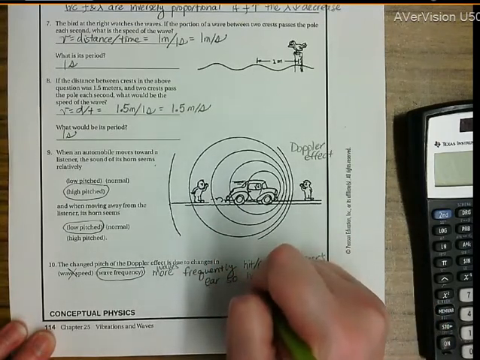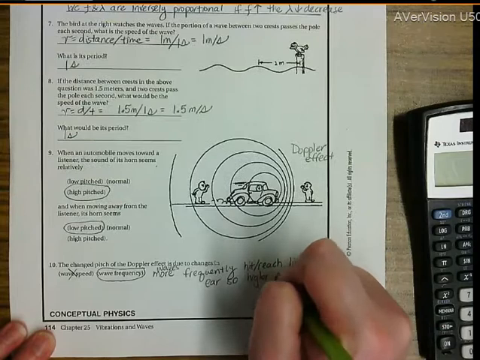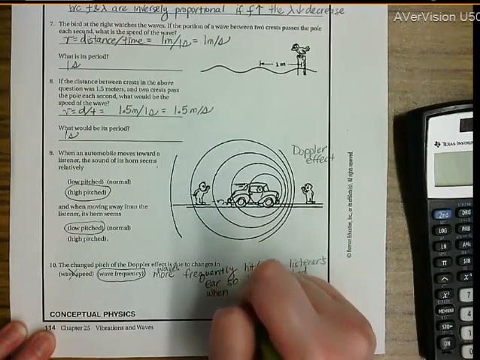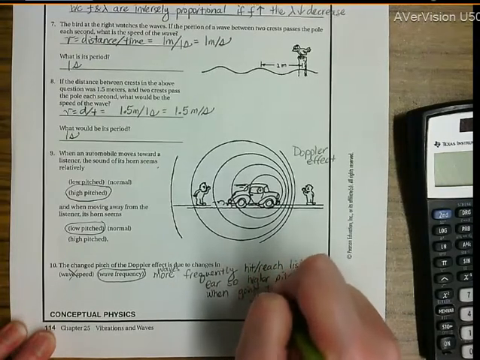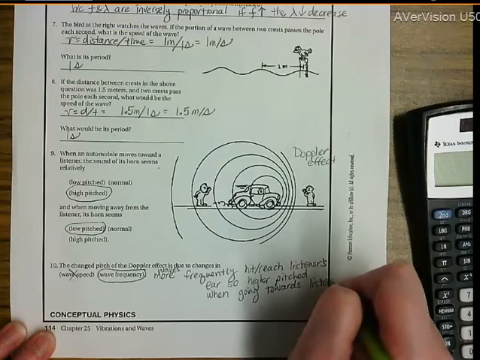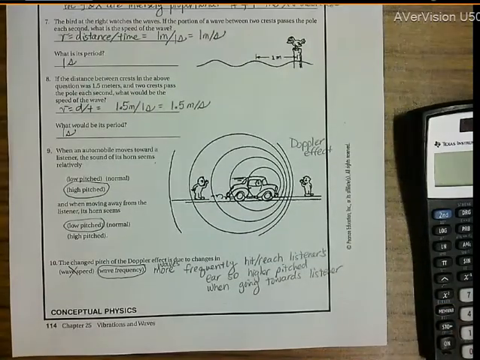So it's higher pitched when it's going towards the listener. It's due to frequency, how often those waves reach your ears. Because that frequency is increasing, you hear it as a high-pitched sound.